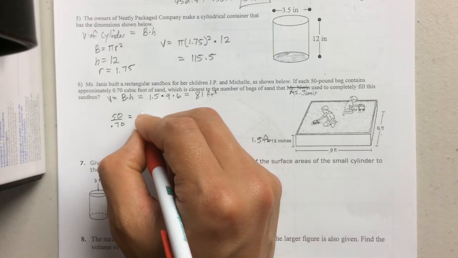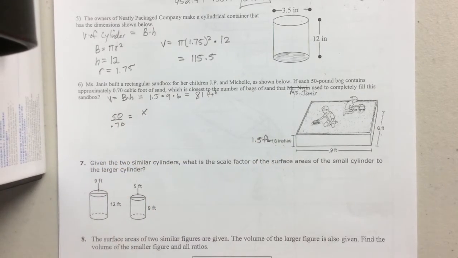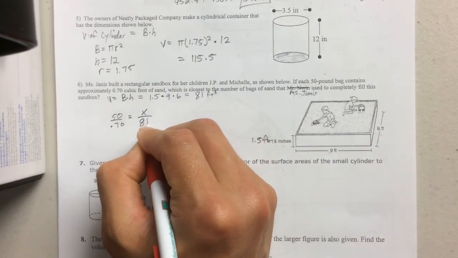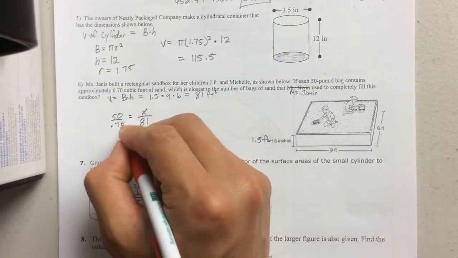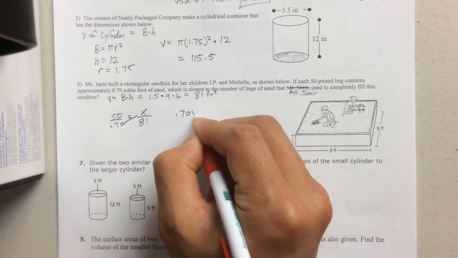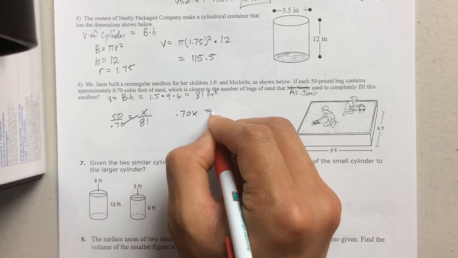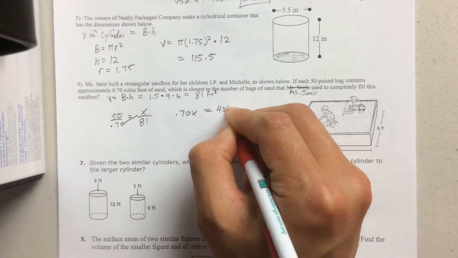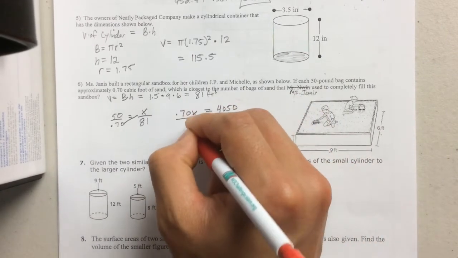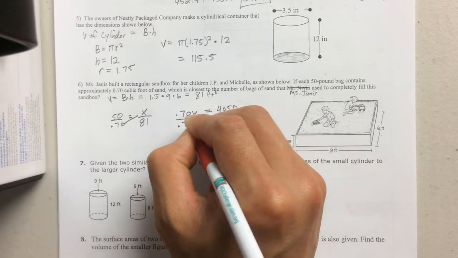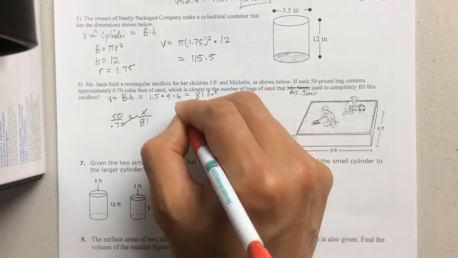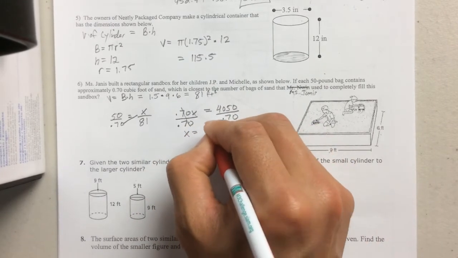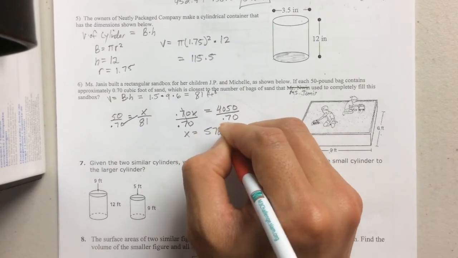So now, this is the amount of bags we're trying to find. We'll call it X. And the total volume here is 81. If you cross multiply, you get 0.70x equals 50 times 81, which is 4050. Okay, divide both sides by 0.70. The 0.70 cancels out, you get x equals 5785.7.